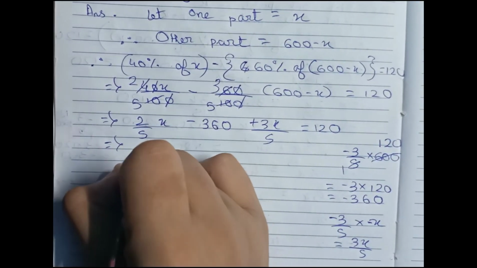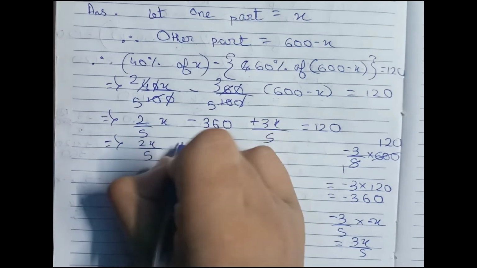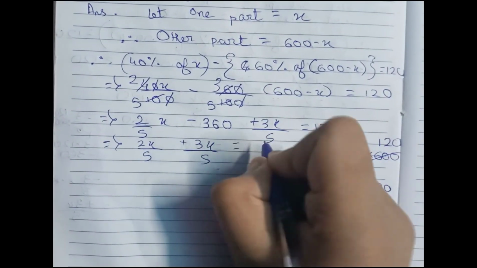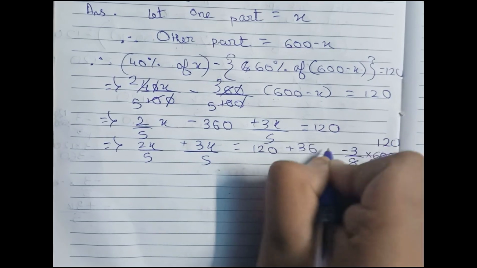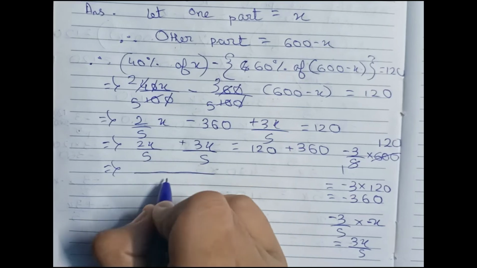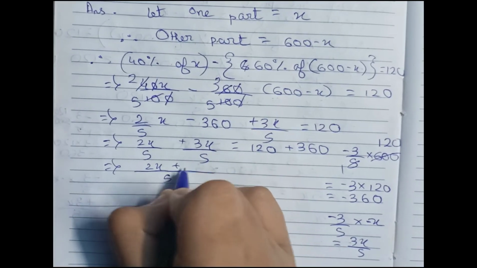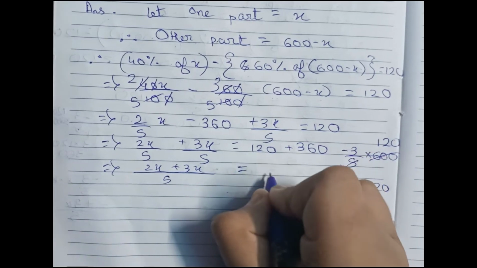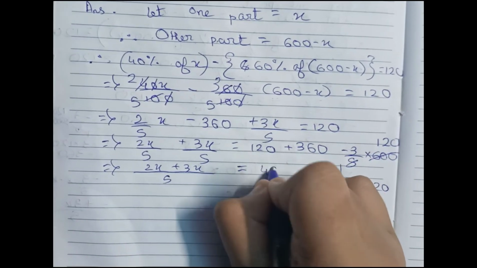So equals to 2x by 5 plus 3x by 5. Now we move minus 360 to this side, so it becomes 120 plus 360. Now I take 5 as our LCM and write 2x plus 3x by 5 equals to 120 plus 360, which is 480.